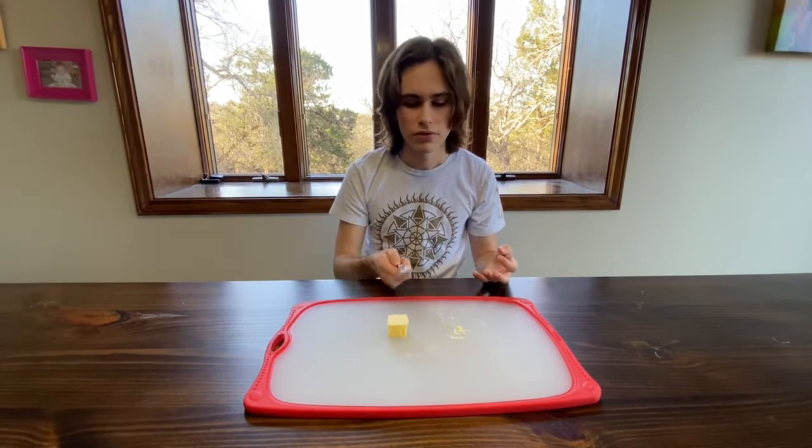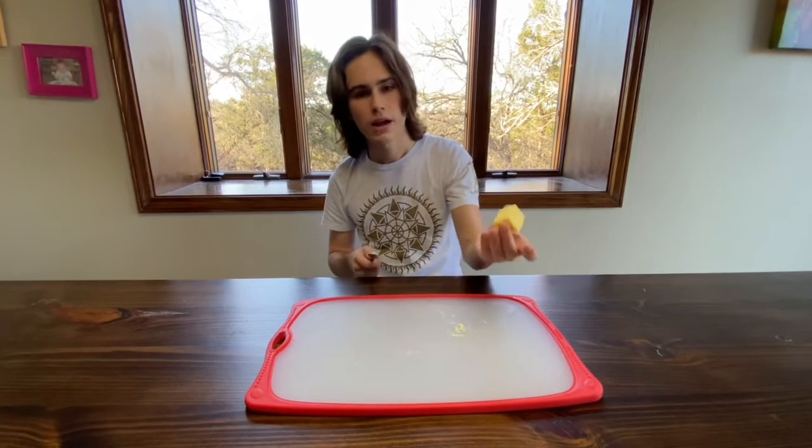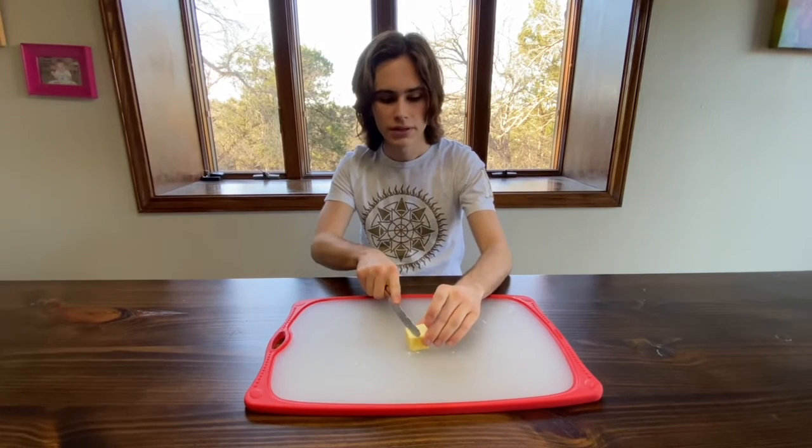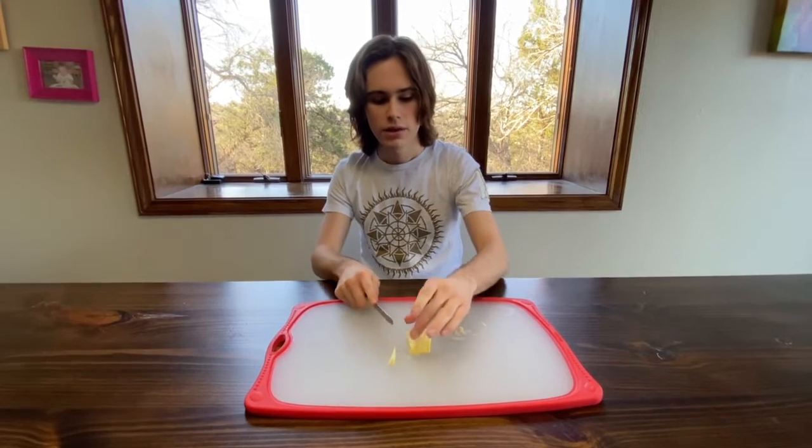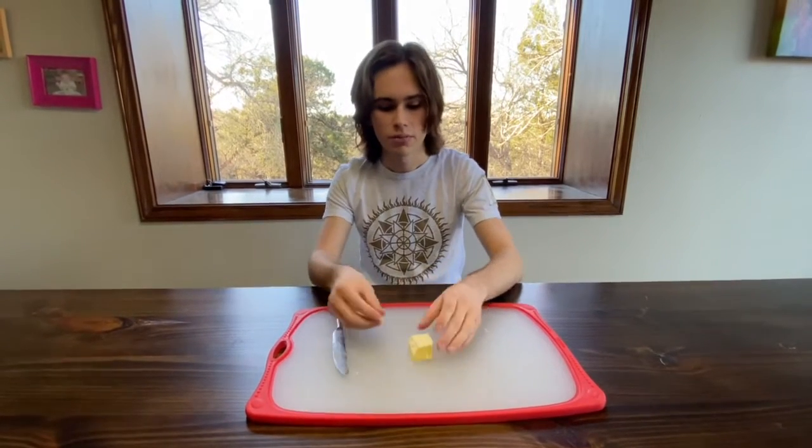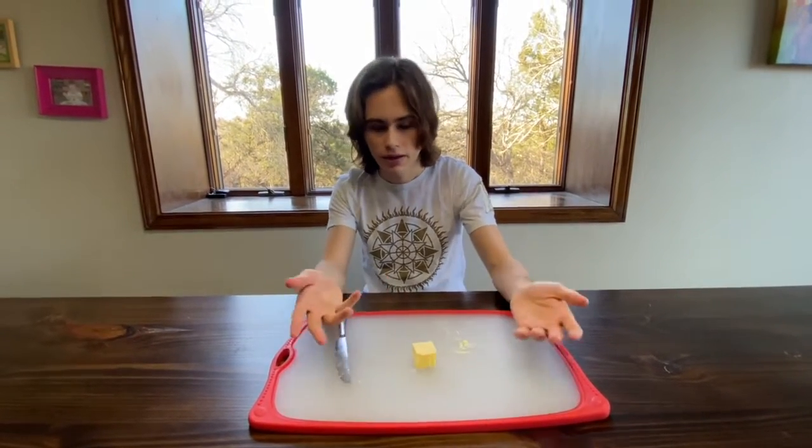Now, this may be hard to visualize, so just look at this. When I have this block, I'm going to cut off a little piece of it. Now, there's still the same amount of volume because I can put it back together and it'll be like nothing happened.